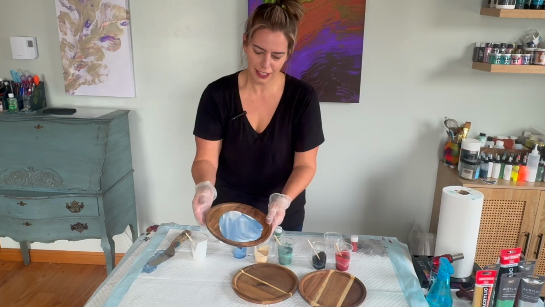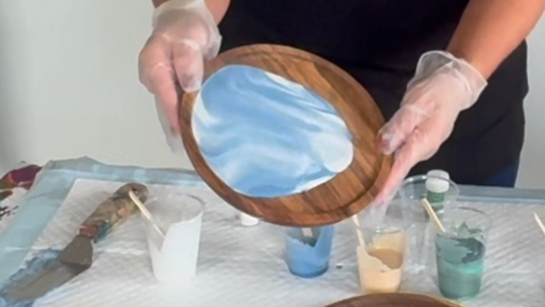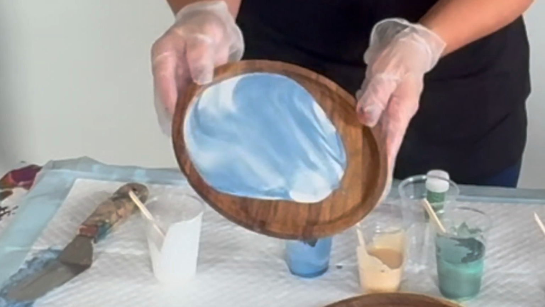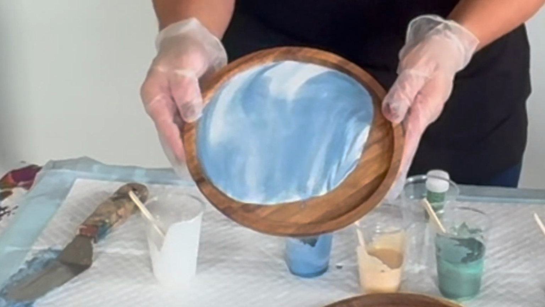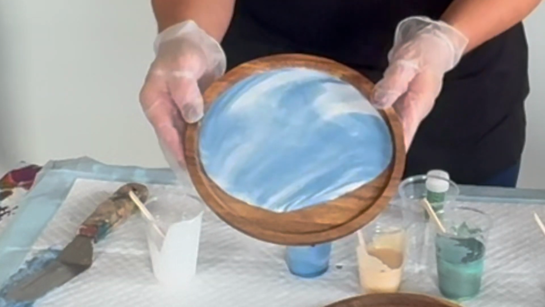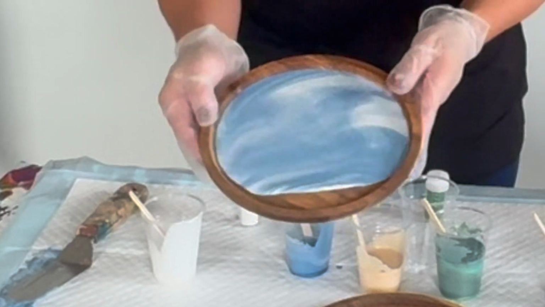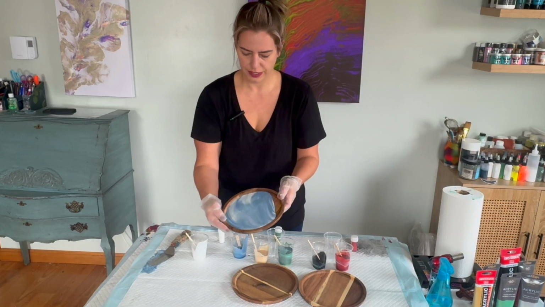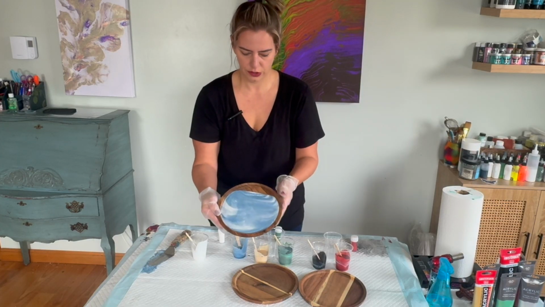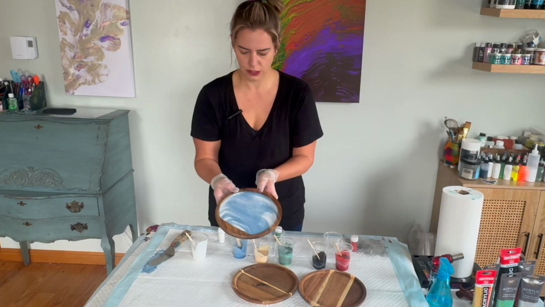So the real challenge of making these is not adding so much paint. So I notoriously make too much every time, but that's okay. And we got some cell action. That's really cool. So my pouring medium today is just US Floetrol. I didn't mix any other items in except US Floetrol.